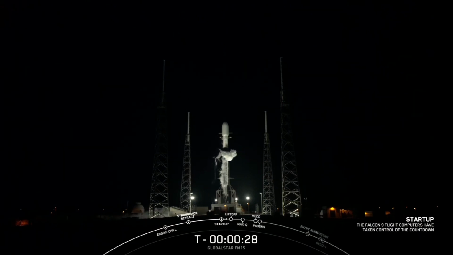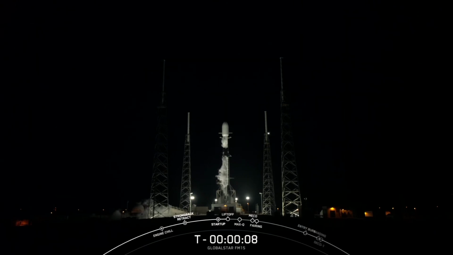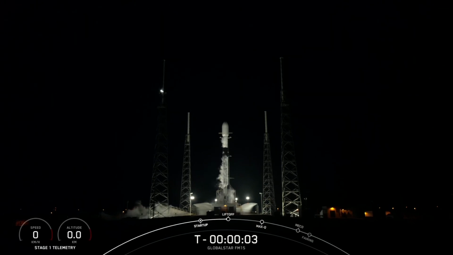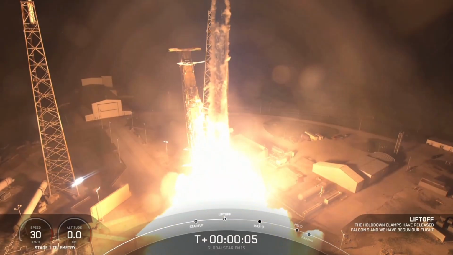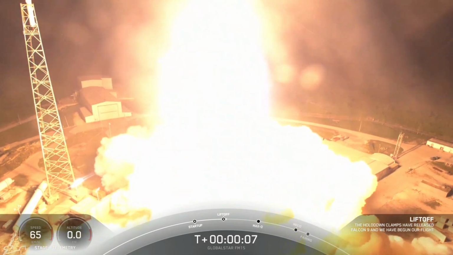T-minus 30 seconds. T-minus 10, 9, 8, 7, 6, 5, 4, 3, 2, 1. Ignition. And lift off of Falcon 9. Go Falcon, go Globalstar.